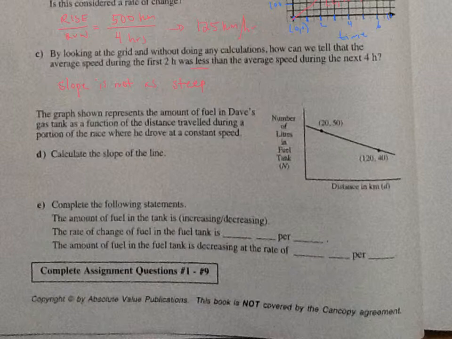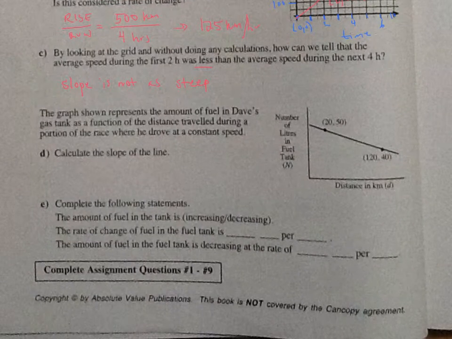The graph shown represents the amount of fuel in Dave's gas tank as a function of distance traveled during a portion of the race where he drove at a constant speed. Calculate the slope of the line. So again, the slope of a line, rise over run. Let's calculate the rise. So we're going from here to there. We're looking at the y values, 50 to 40. So we went down 10.